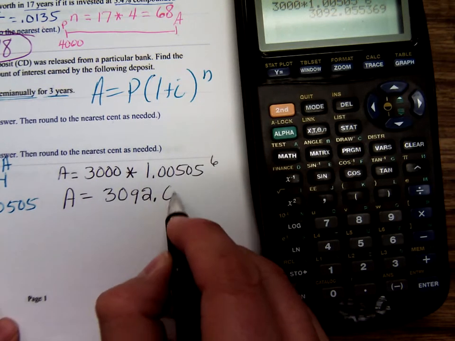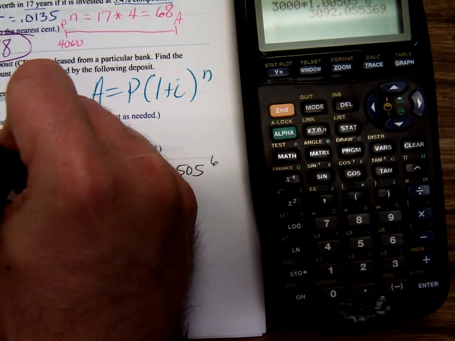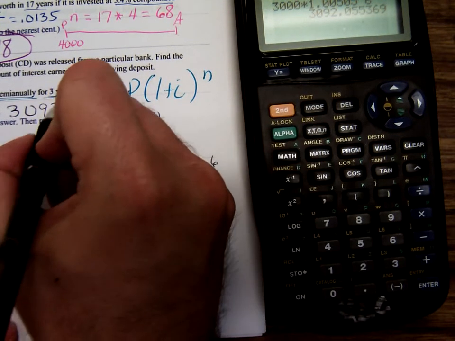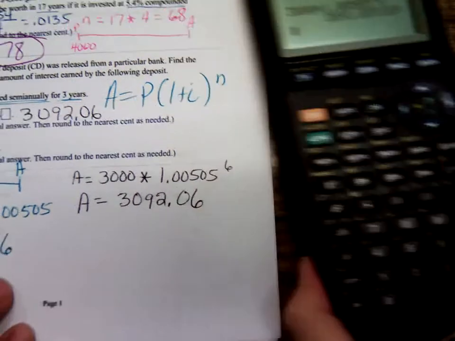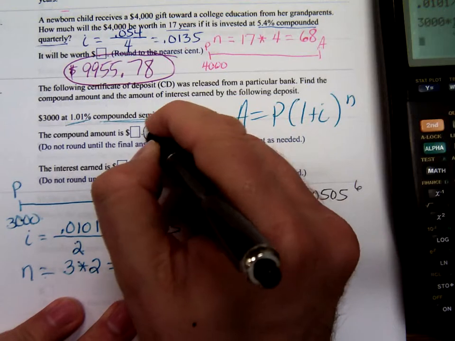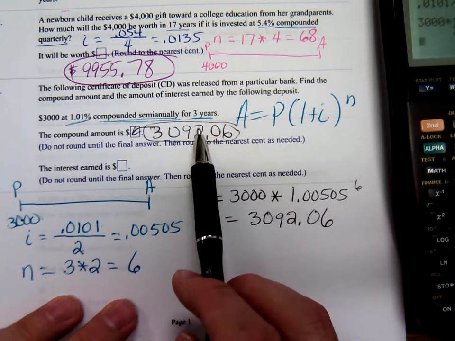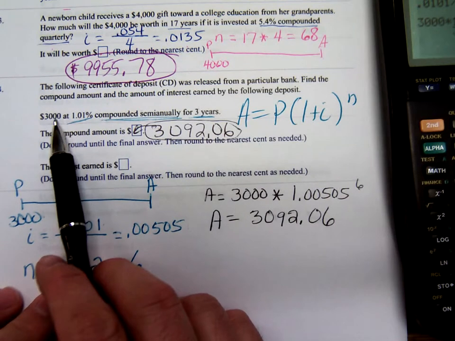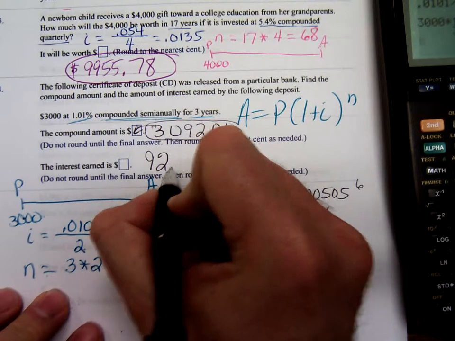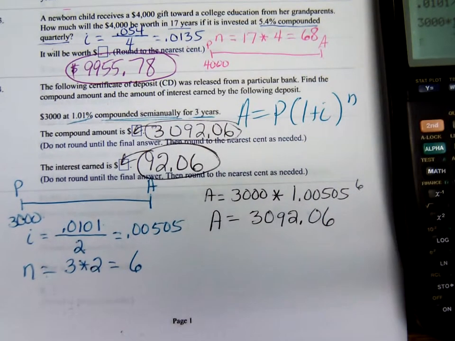So that's the first answer. That's the compound amount. That's the amount of money they give you after the 3 years. But that's not the interest earned. To get the interest, you subtract the 3,000. So $92.06 is the amount of interest that's earned.